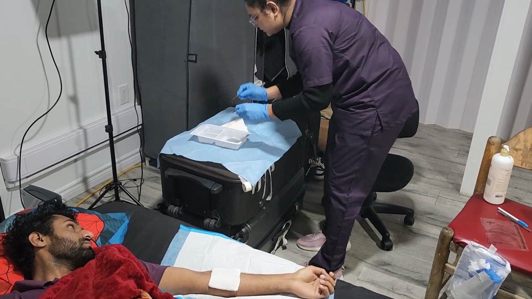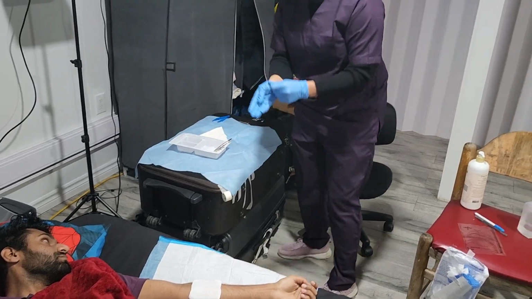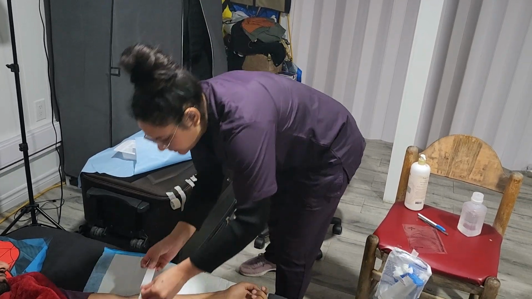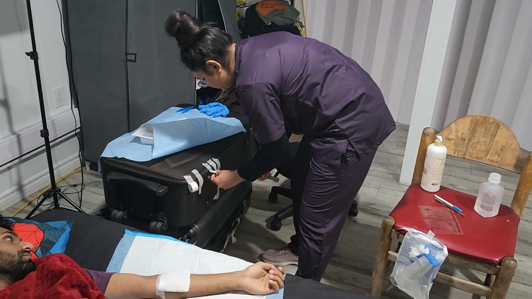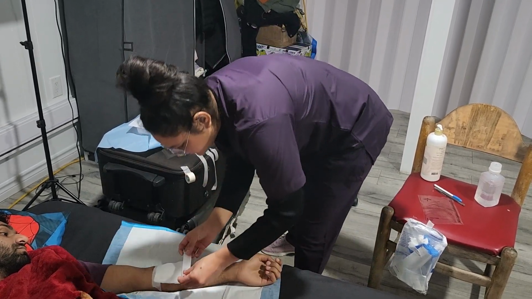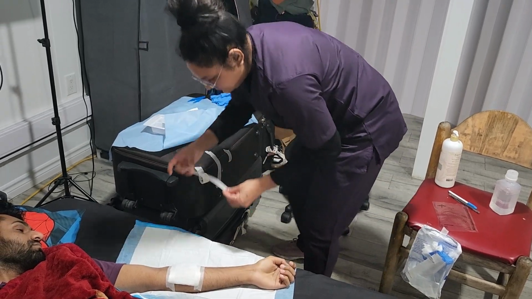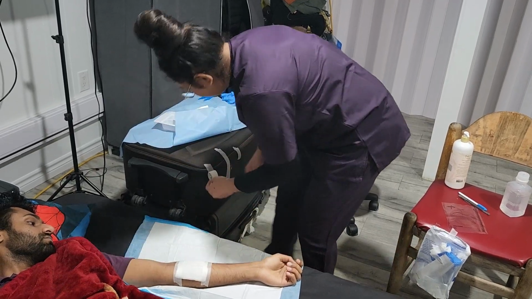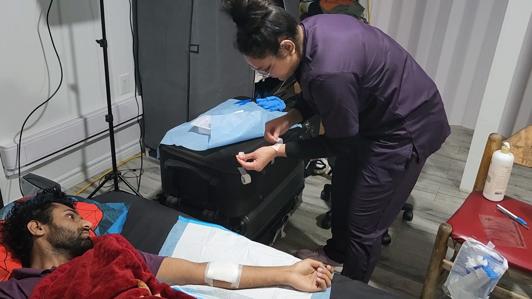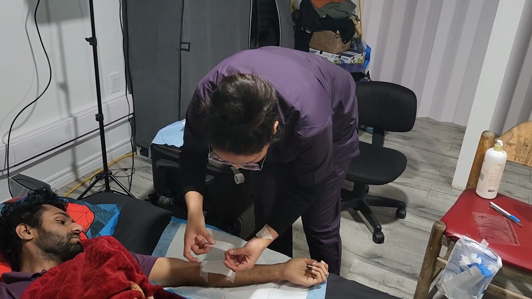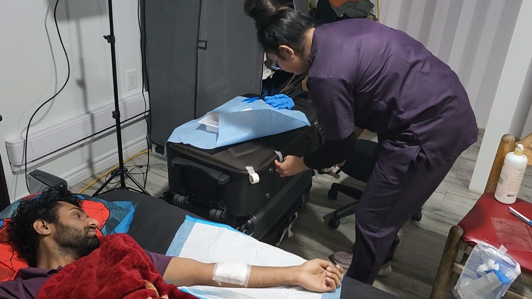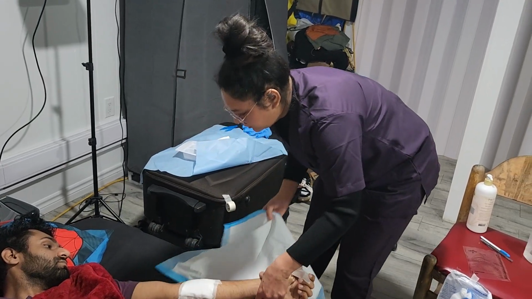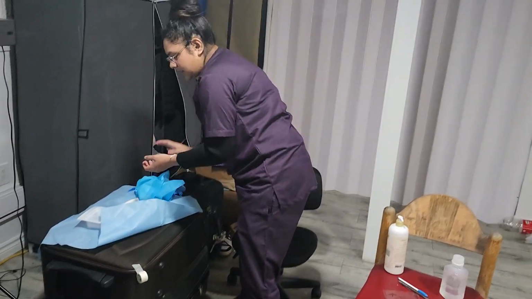As my dressing doesn't need two flaps, I'm not going to use anything else. I'm going to remove my gloves. I'm going to put one, two, three, four, and the last one contains the date and the time on which I changed the dressing. I'm going to remove the things. I hope you're comfortable, sir.